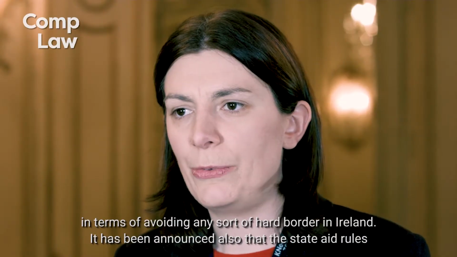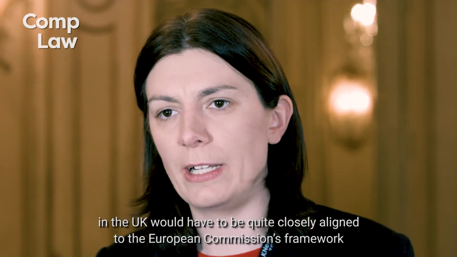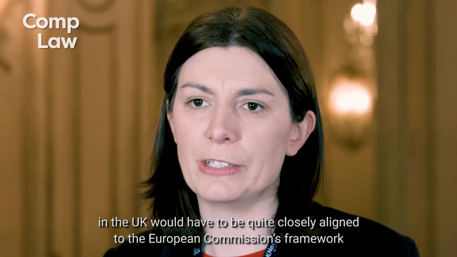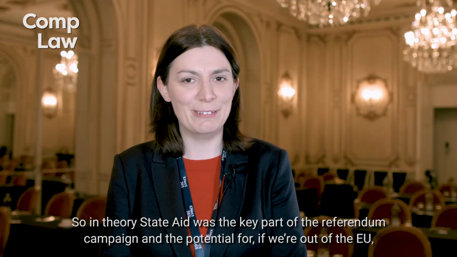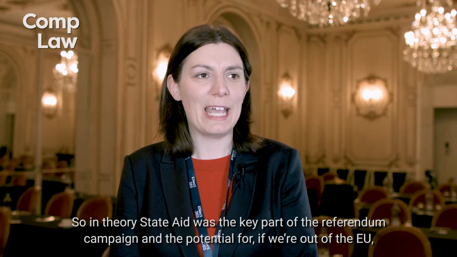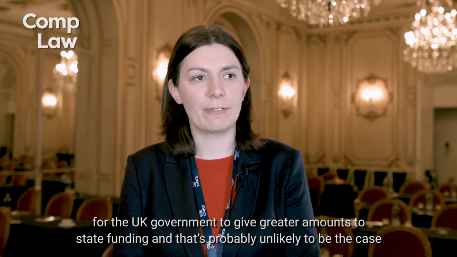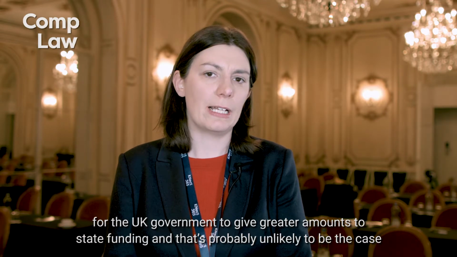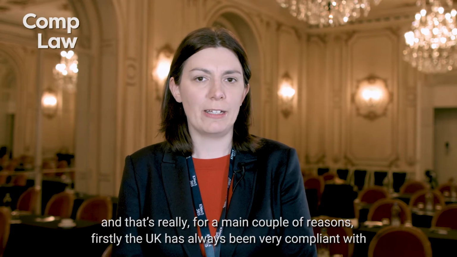It has been announced also that the state aid rules in the UK would have to be quite closely aligned to the European Commission's framework. So in theory, state aid was a key part of the referendum campaign, and the potential, if we're out of the EU, for the UK government to give greater amounts of state funding, and that's probably unlikely to be the case. And that's really for a couple of main reasons.